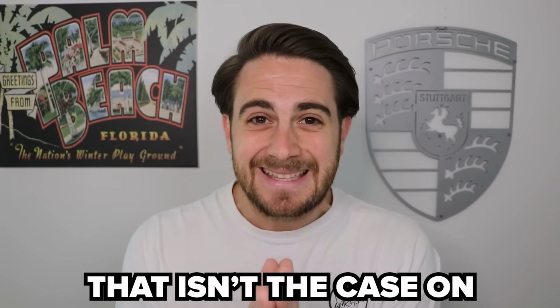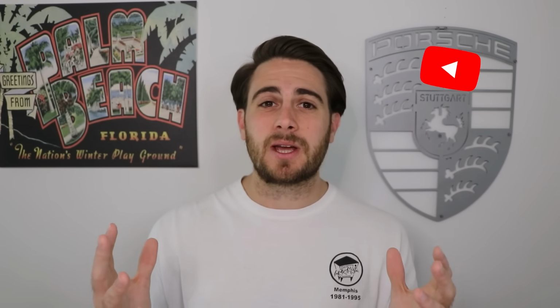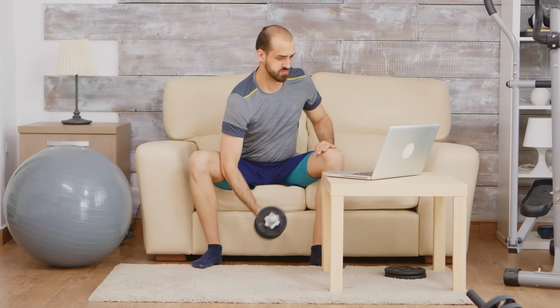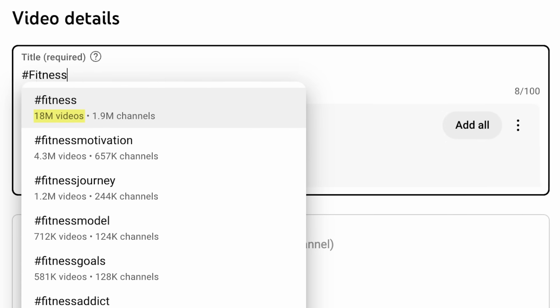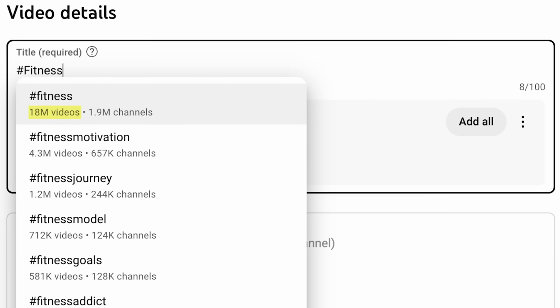The second one are going to be broad hashtags. Now, broad hashtags, if you're familiar with TikTok, would be things like hashtag FYP, hashtag viral, hashtag trending. That isn't the case on YouTube. A broad hashtag on YouTube is just going to be something that's a bit more like your niche. For example, if we were uploading videos about how to get big biceps or how to get 6-pack abs or how to get a certain type of waist, you would do something for a broad hashtag like hashtag fitness or hashtag abs because they're going to be incredibly large and they're very broad.